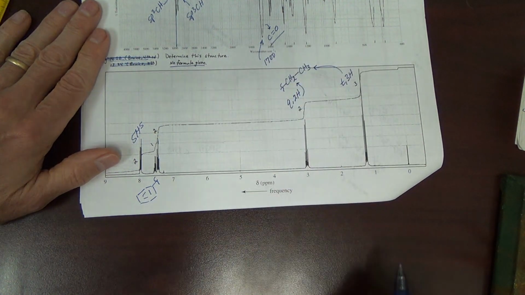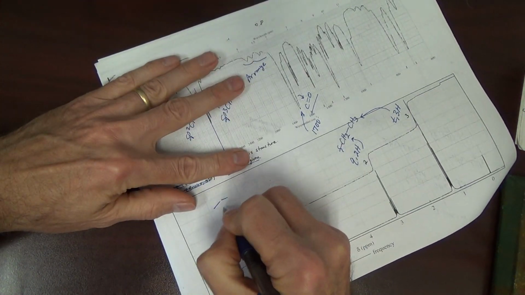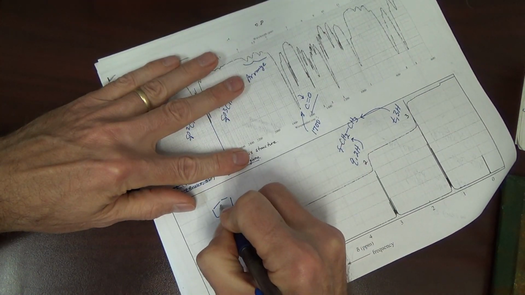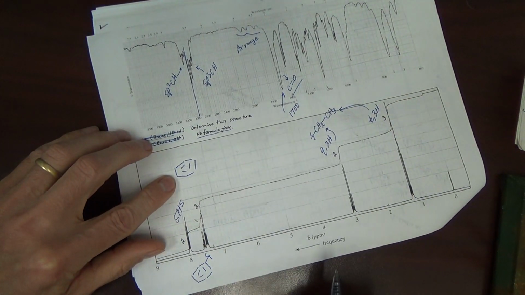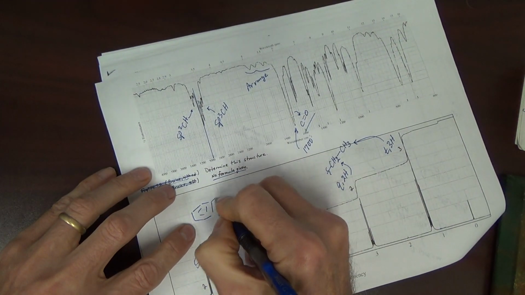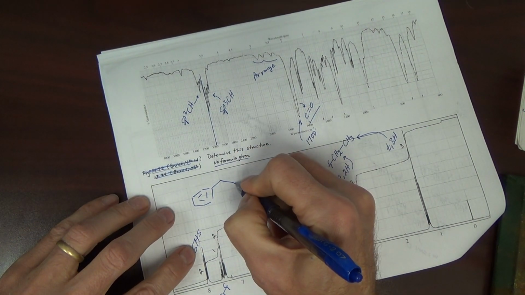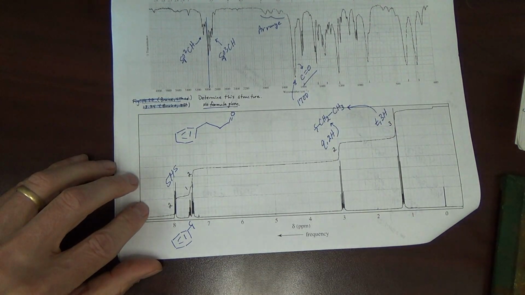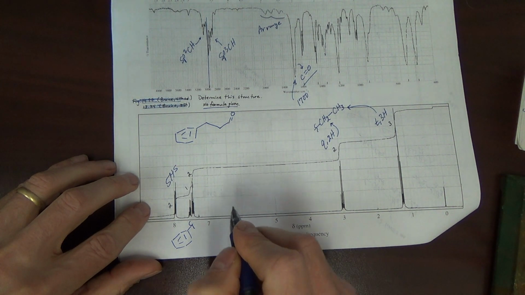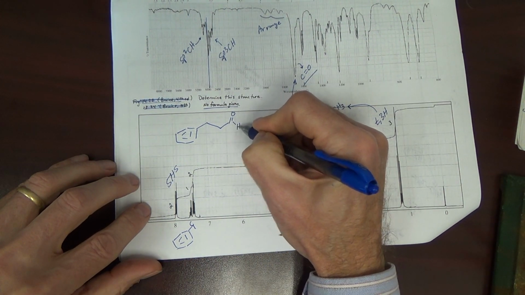3 fragments. There's only one way to put it together. If we put the ethyl here, there'd be no place for the carbonyl, because you can't just put the ethyl and then add the carbonyl. No, because this structure has an H here. You can't just say there's no H, there's an H there.